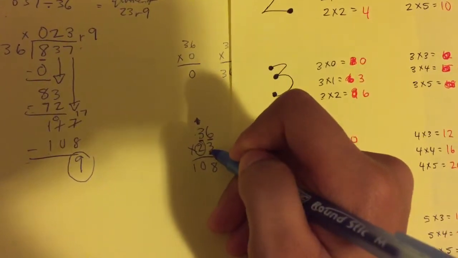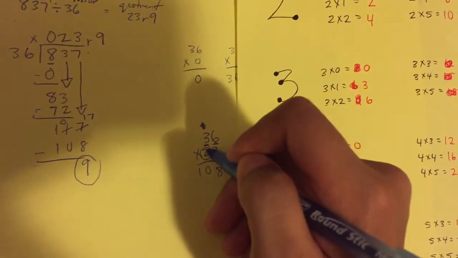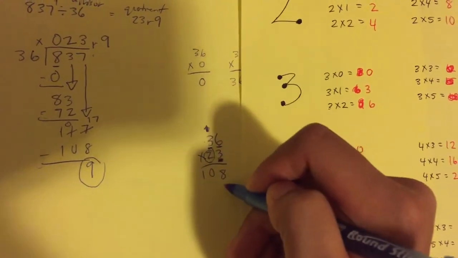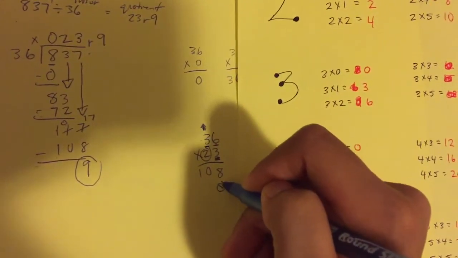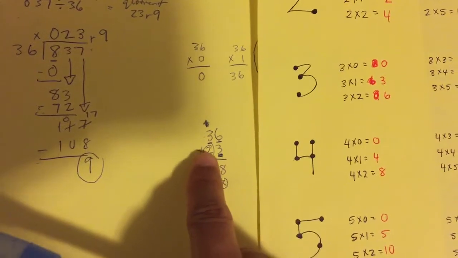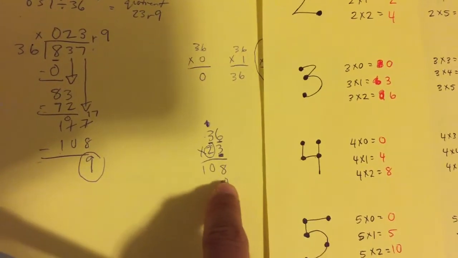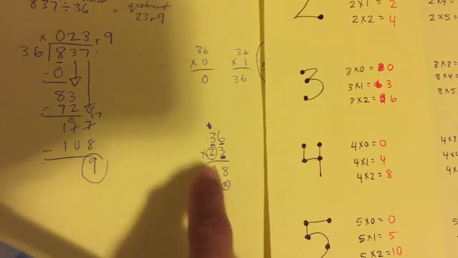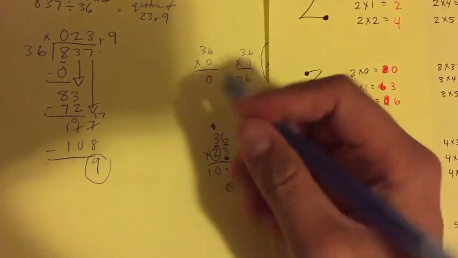Our second number on the bottom is 2. But since this is actually a 20, because this is 23, we're going to put our second number in the second row, and put a placeholder 0 here. So once we start multiplying by the second number, we're going to start a second row, and we're going to put a placeholder 0 because this isn't really a 2, it's a 20. So this 0 has a value, but we're just going to shift our numbers over here.